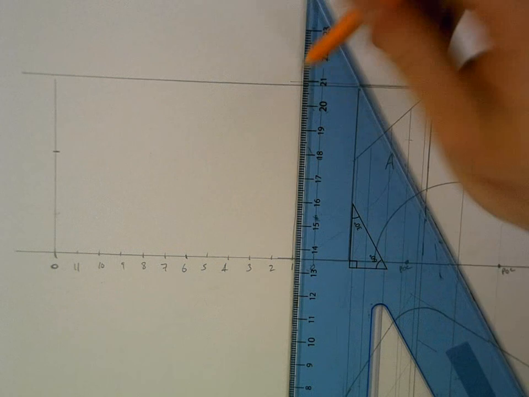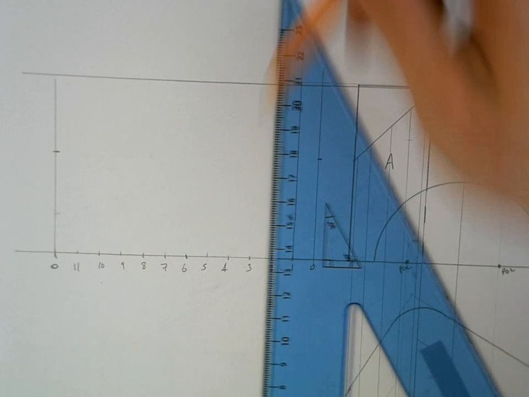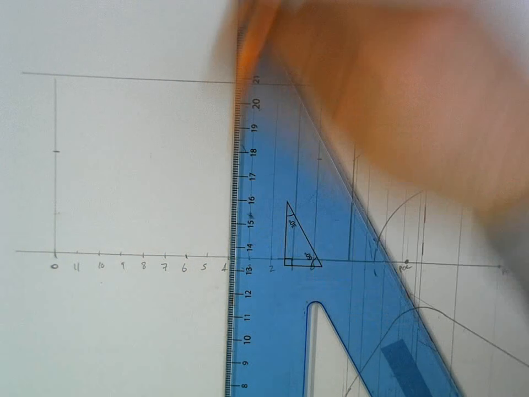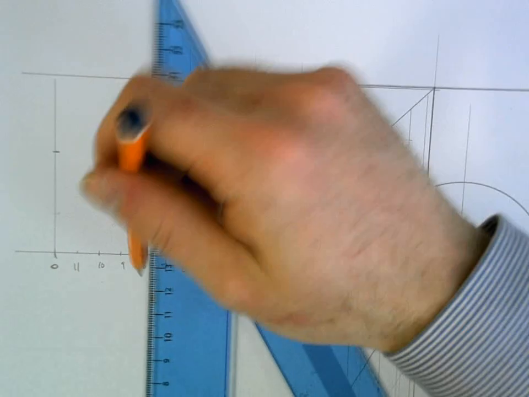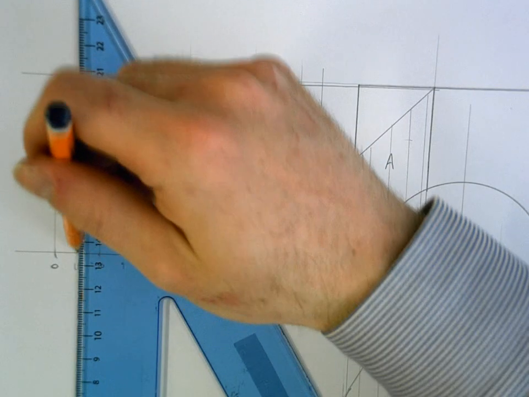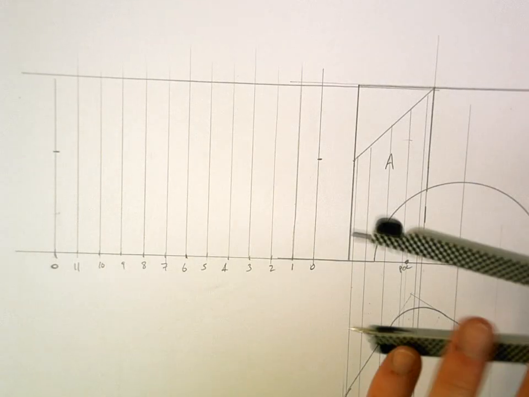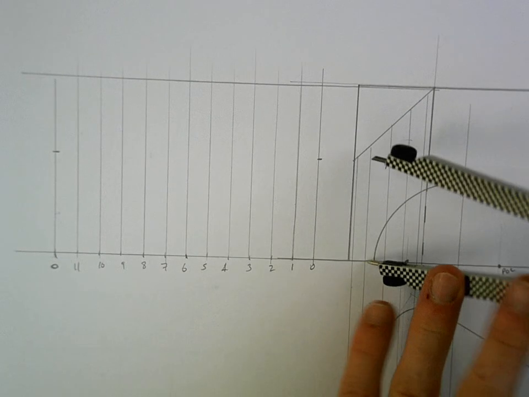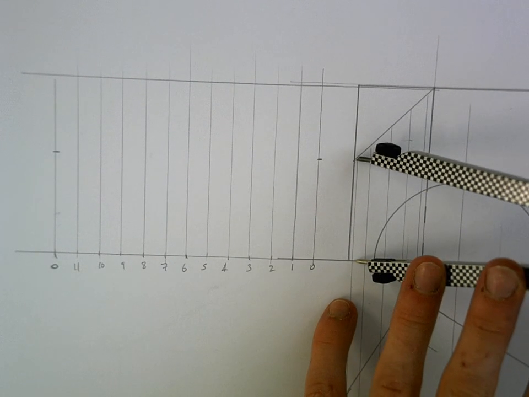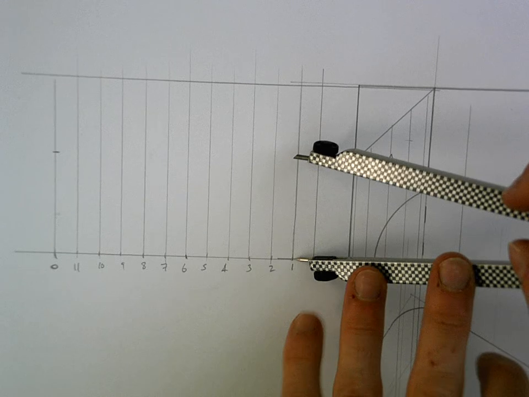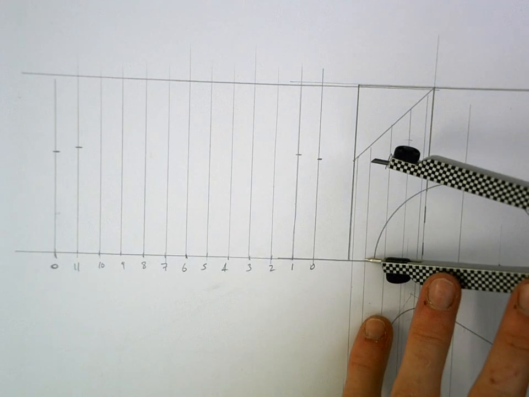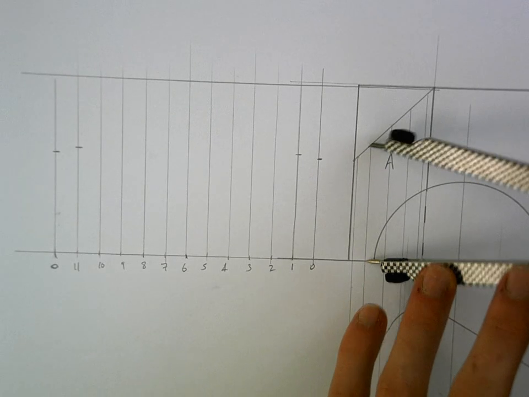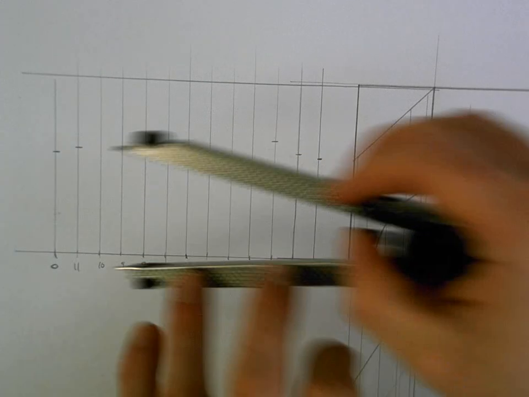I'll just draw a line up on each one of those so I can mark off the height. You can kind of mark these to save time. Remember, 2 of the points are going to be the same. So if point 1 and point 11 have the same height, there's no point in measuring twice. Just keep that in mind and mark them off as you go along. Point 2 and point 10 have the same height, and so on.